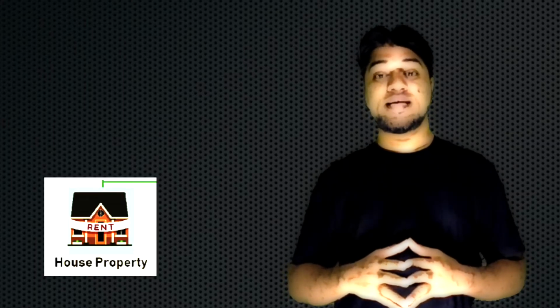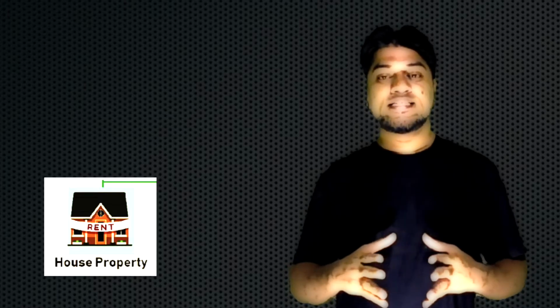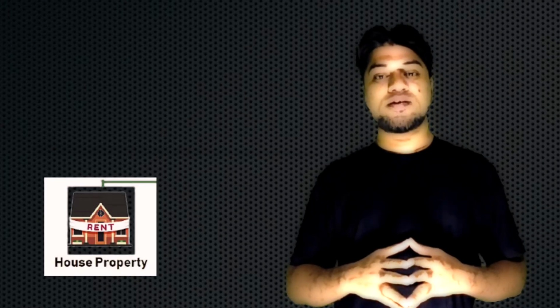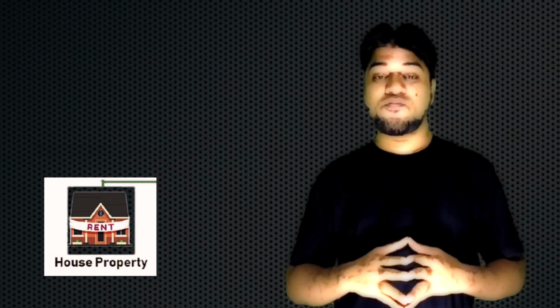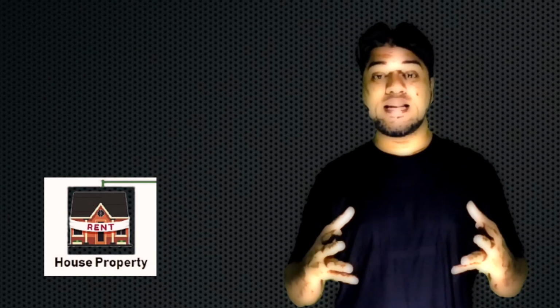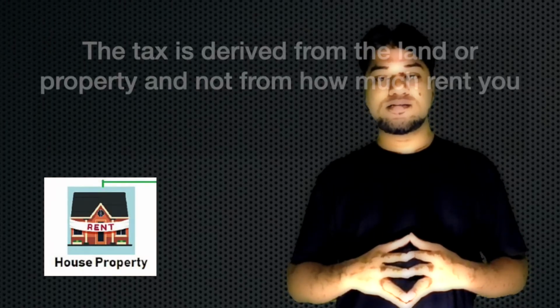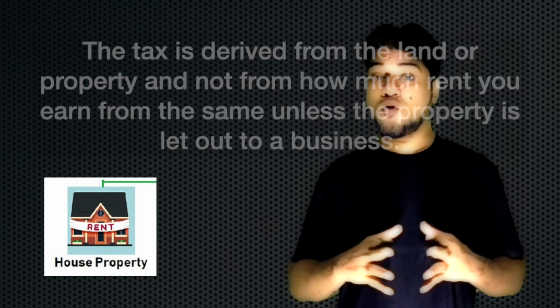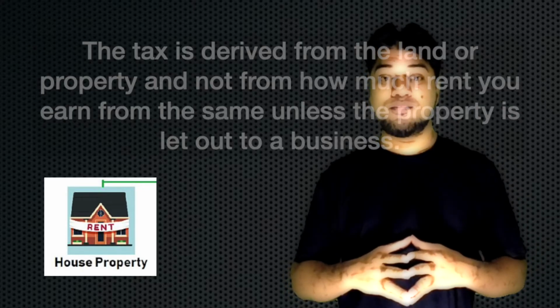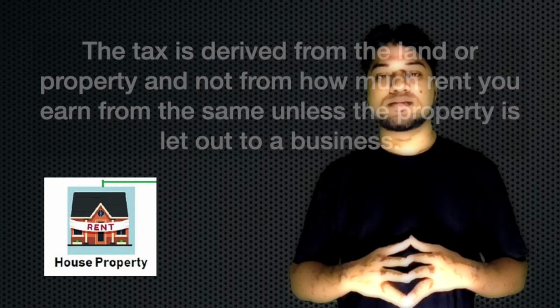The next under 5 heads of income tax is the income from house property. Section 22 to Section 27 of the Income Tax Act specify the different provisions for computing income of someone owning property or land. It is essential to know that tax here is derived from the land or property and not from how much rent you earn from the same, unless the property is let out to a business.